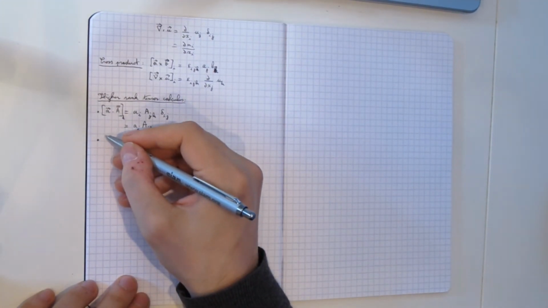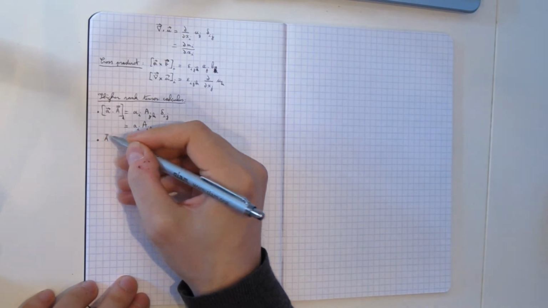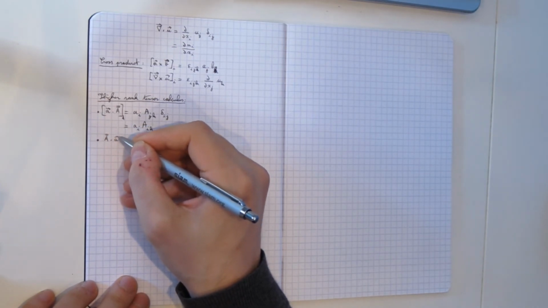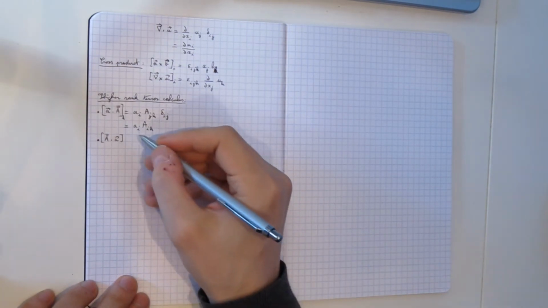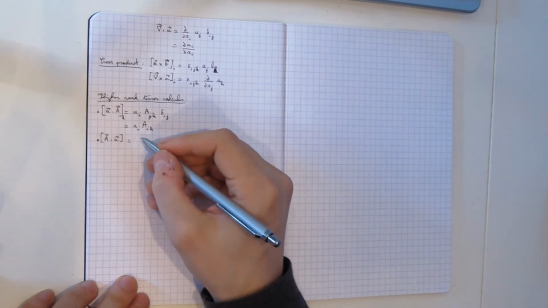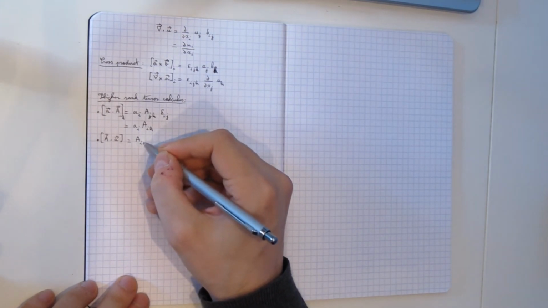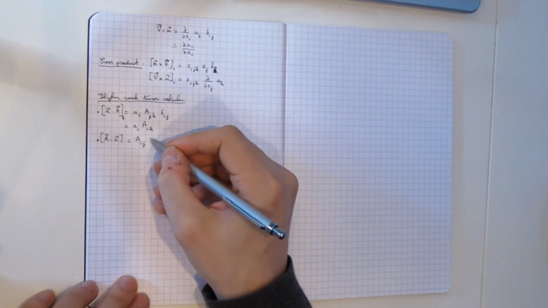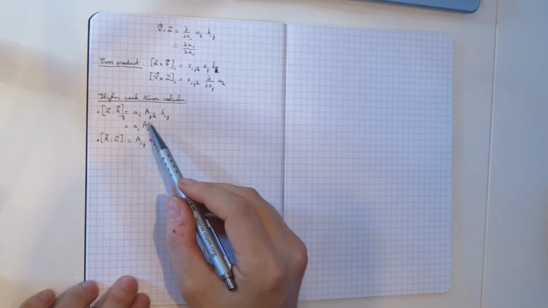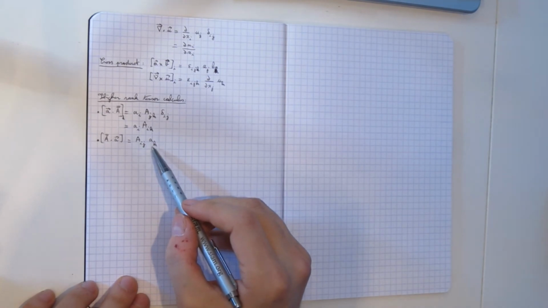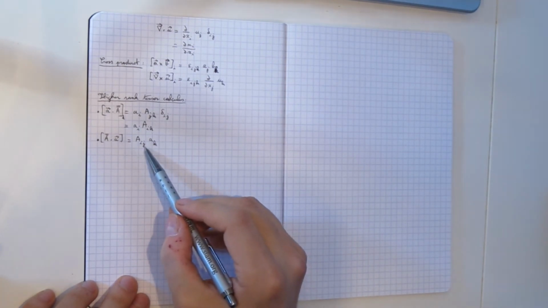Another product that would be interesting to look at is to take this matrix dot product with the same vector. We're just looking at the same product the other way around to see if it commutes. When I write this, I'm going to write it in a similar fashion. So that's capital A_ij, lowercase a_k. And as I said earlier, these are the two neighboring indices that are going to be concerned by the dot product.